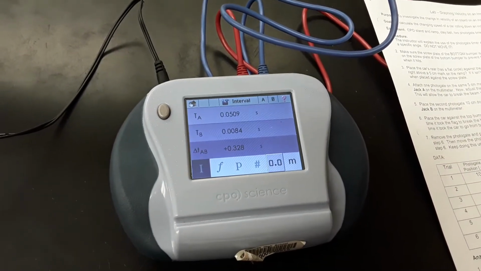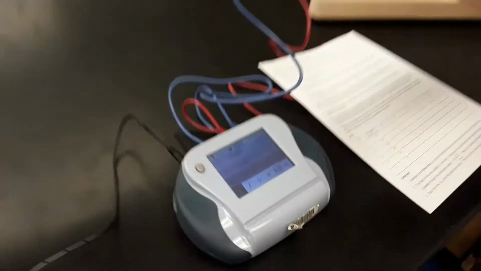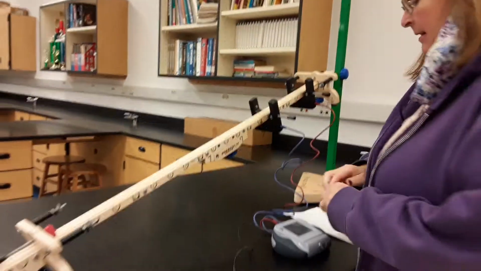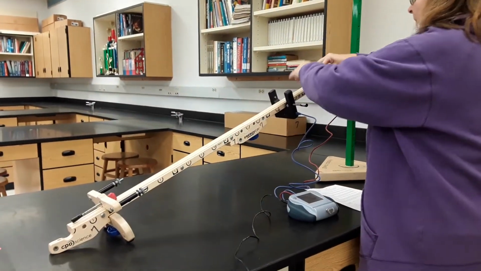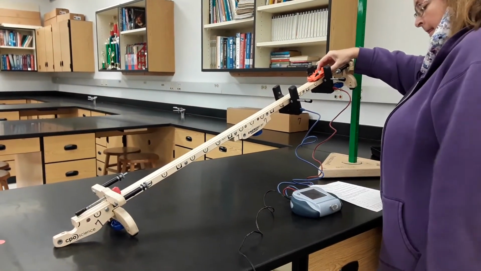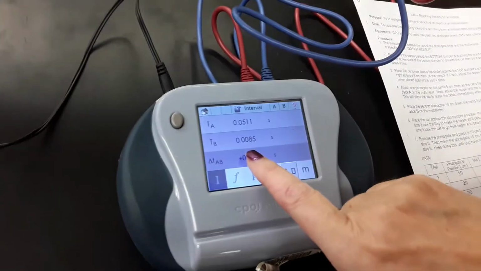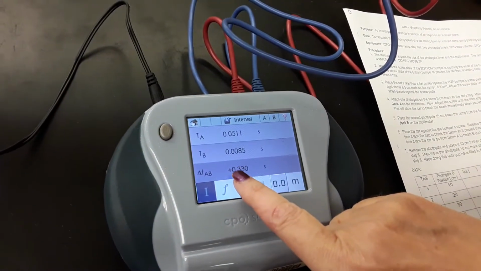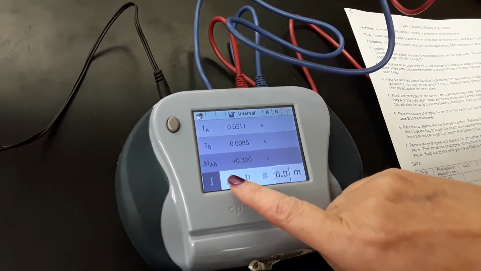and the time to break beam B. Okay? Now we'll do it 2 more times quickly. All right, now, again, this time you don't want the bottom one, you want the one in the middle that I'm pointing to. That's the time for the flag to break beam B. All right?